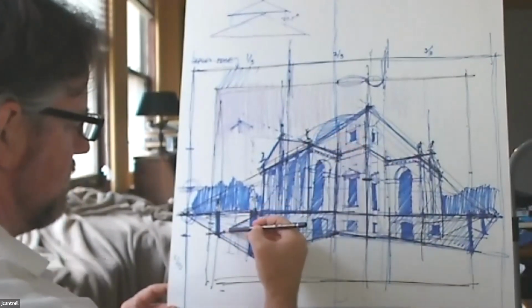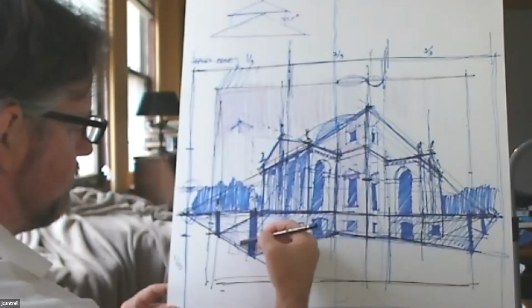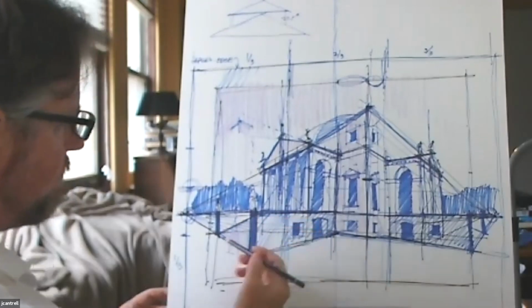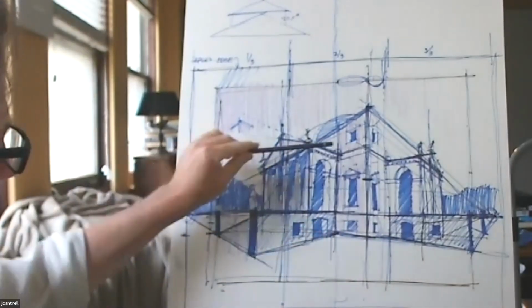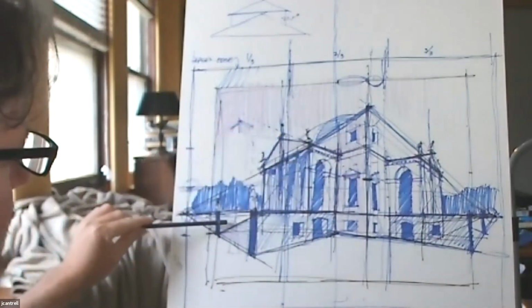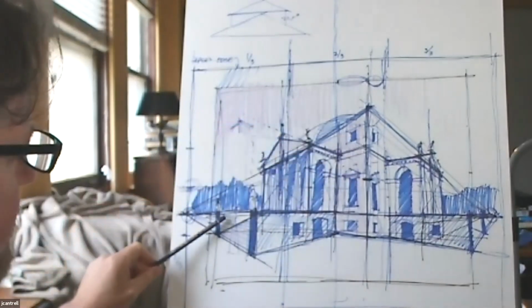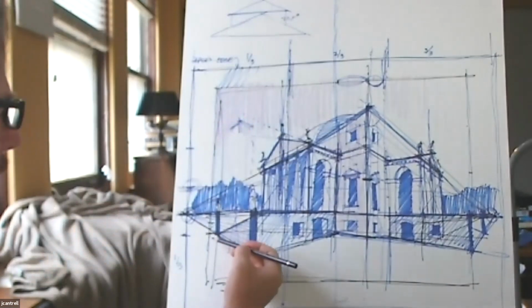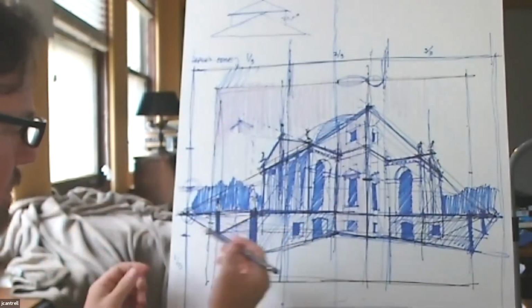The same thing with the stairs. Now these elements, the window jambs here, are roughly in the same plane because they're facing the sunlight. You wouldn't put value and shading on that.